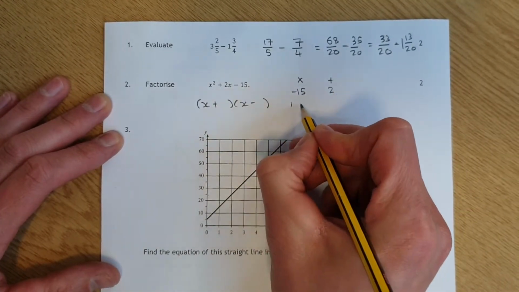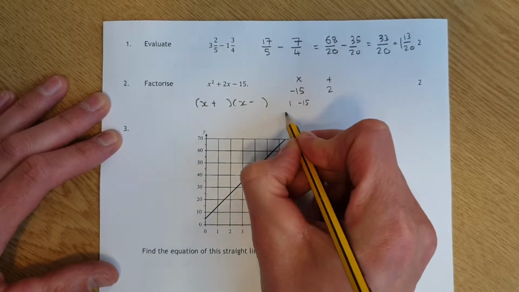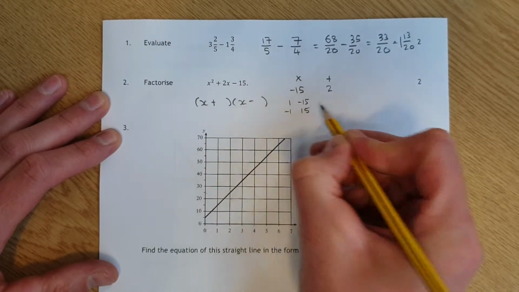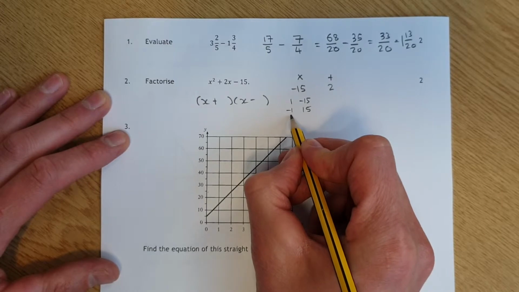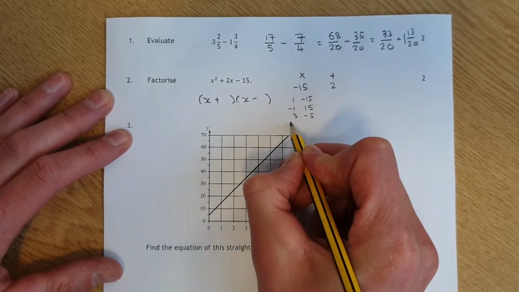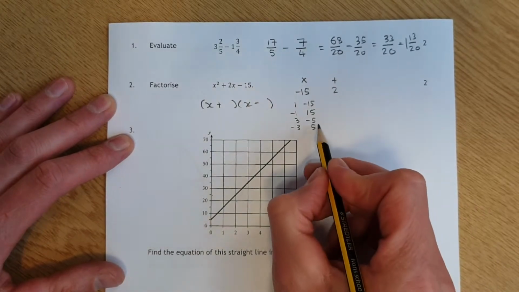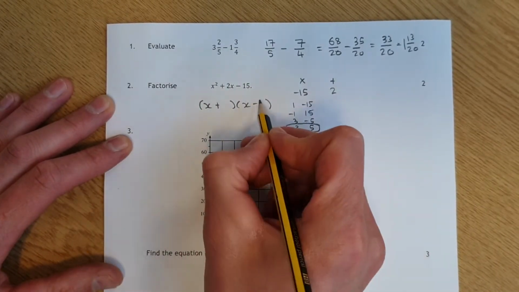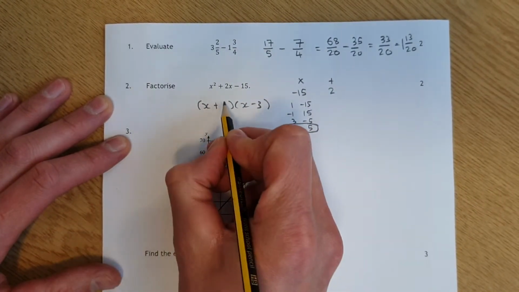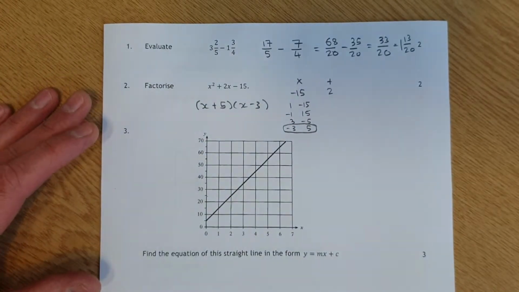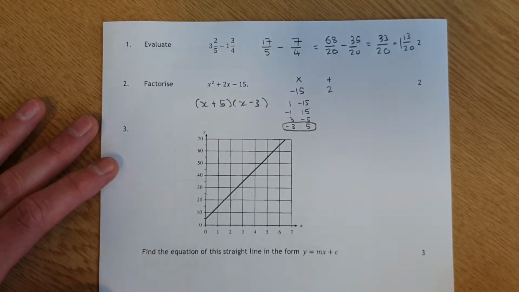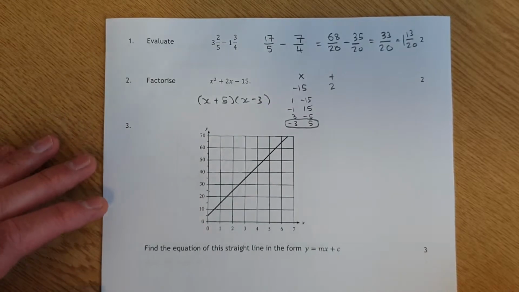So we can have 1 and negative 15, or negative 1 and 15. We could have 3 and negative 5, or negative 3 and plus 5. The only pair of numbers that will add to give you 2 is this one. So it's going to be a 3 there, and it's going to be a 5 there. So (x plus 5)(x minus 3).